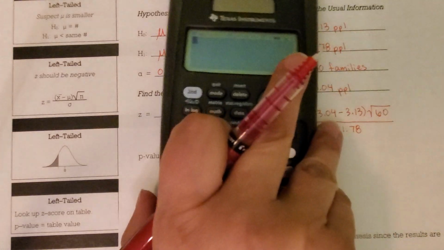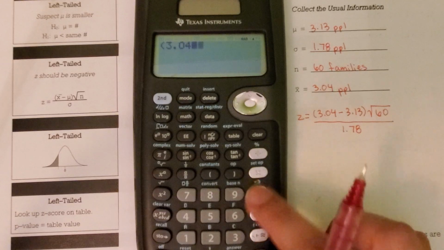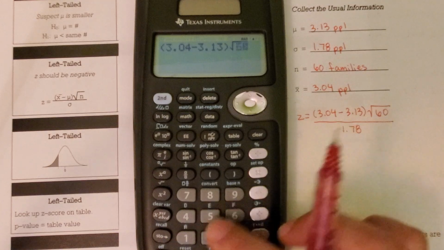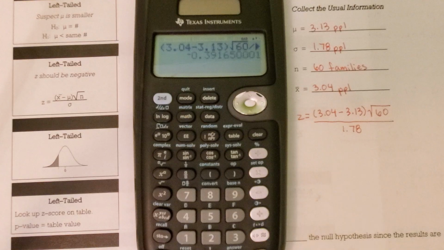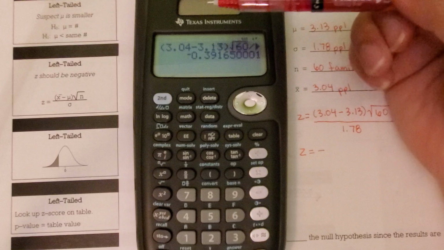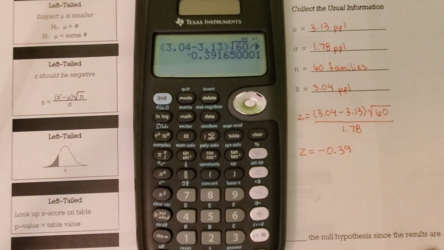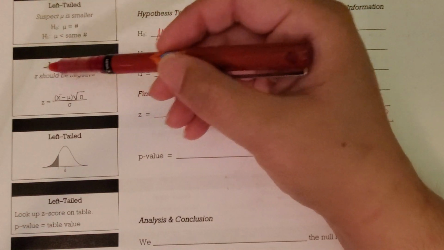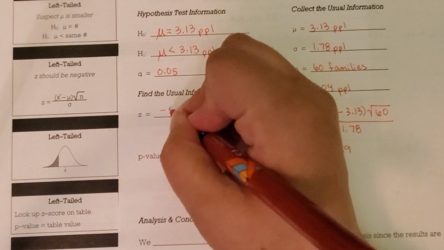All right, so let's go ahead and find our z-score here. We're going to do 3.04 minus 3.13 times the square root of 60, and then we're going to divide that by 1.78. And our z-scores get rounded to the nearest hundredth. So we have a negative 0.39. All right. Now, as a test, our directions here tell us that z should be a negative number, and we did get a negative z-score. So this is a good kind of check to have.